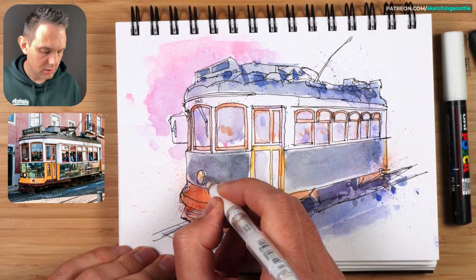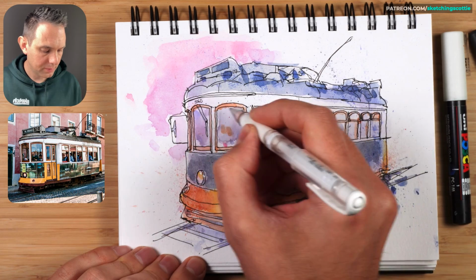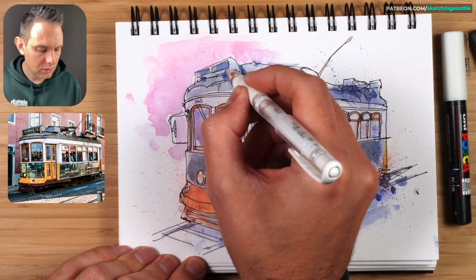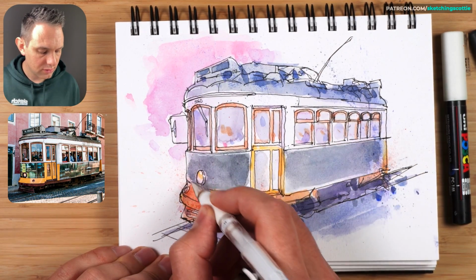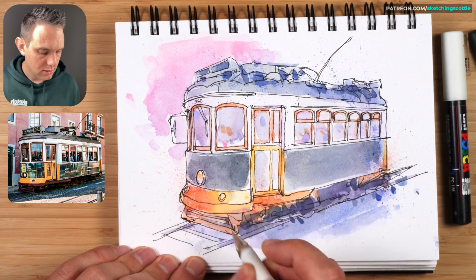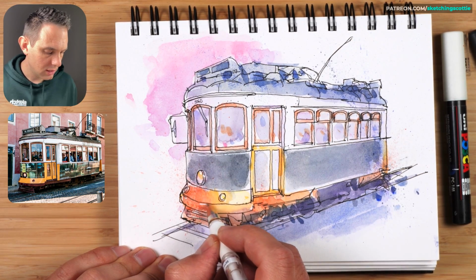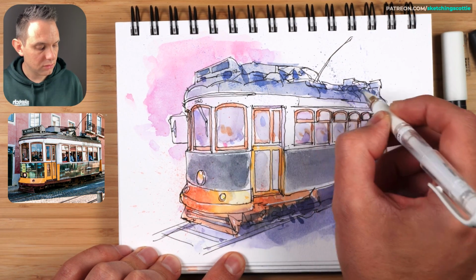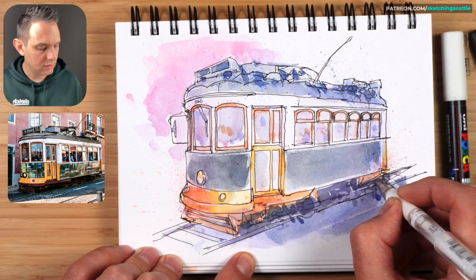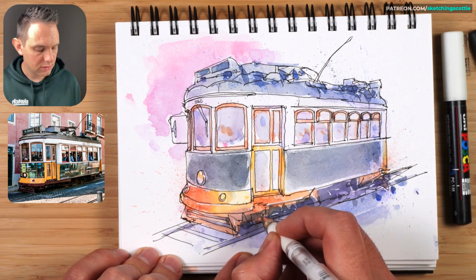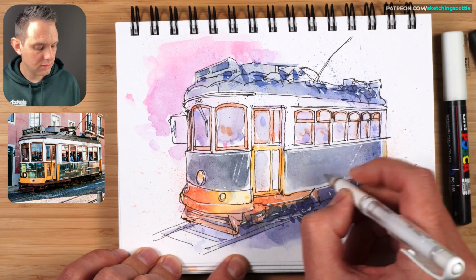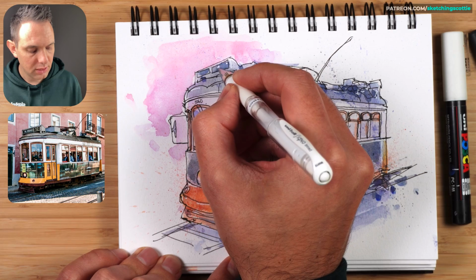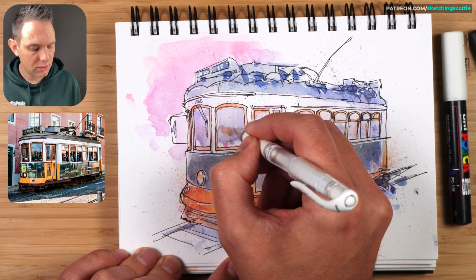Like this. Little lines here, just edges to make things stand out. So this edge here would catch the light a bit. And lots of light here catching the metal, and down here as well. Little glints of light, and across the sign. We have a number here, 2, and inside the windows.